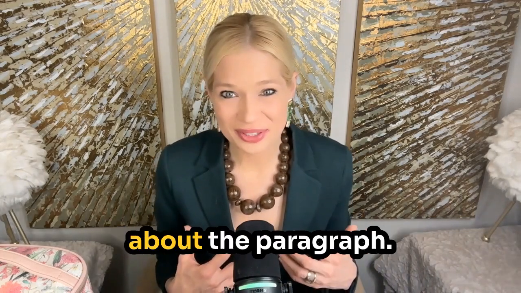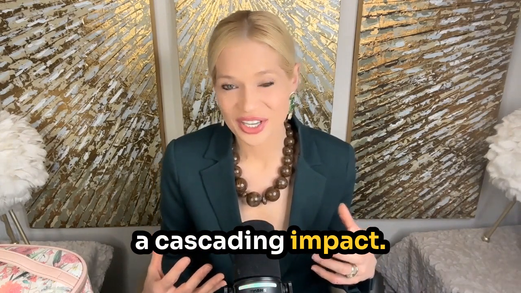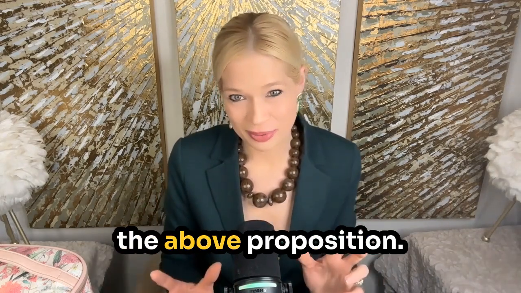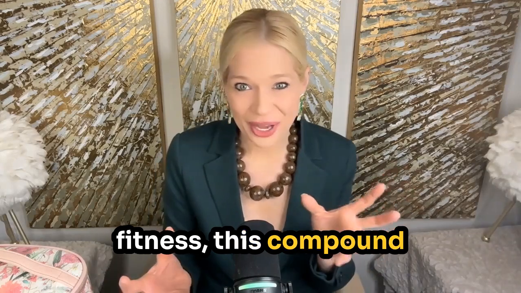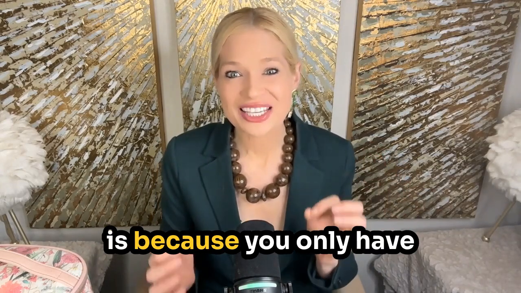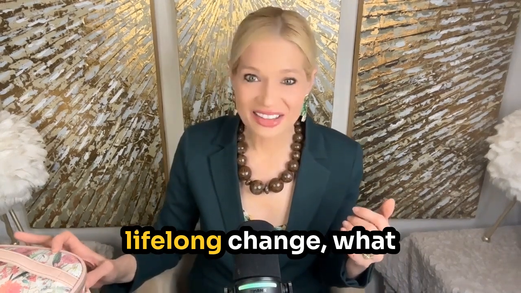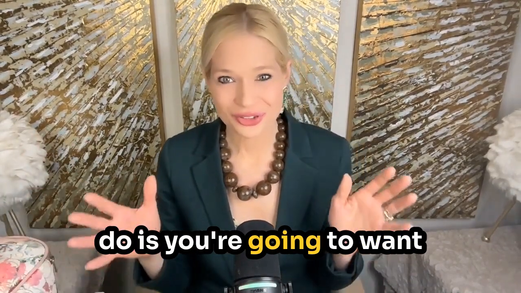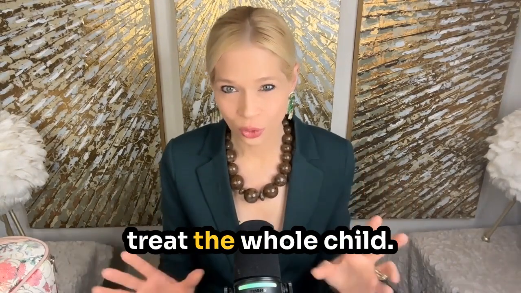Now, last week we talked about the paragraph. Why the paragraph? Because it improves everything to a cascading impact. We're not just working on speech. We're not just working on language. We're doing an all of the above proposition. And the reason we're doing this, you can kind of think of it like in fitness, this compound movement, this movement that works many different systems, is because you only have 30 to 45 minutes a week. And if you want to create lifelong change, you're going to want to have educationally rich activities that treat the whole child.